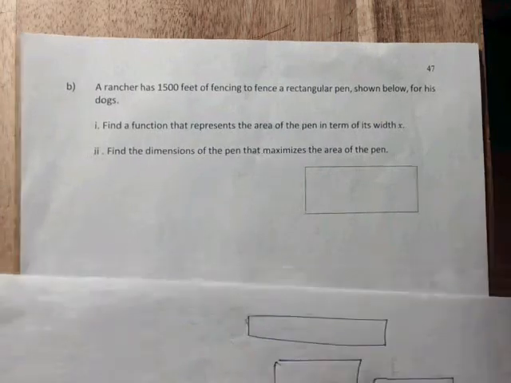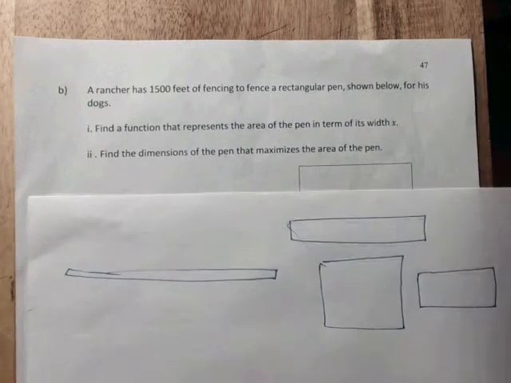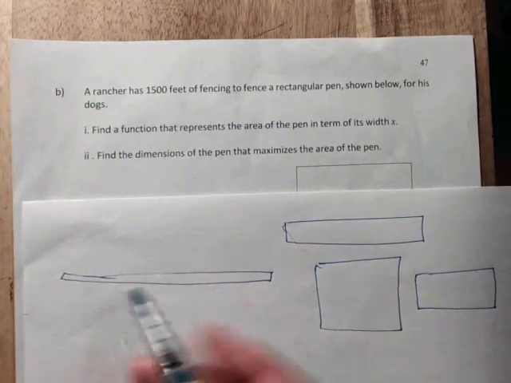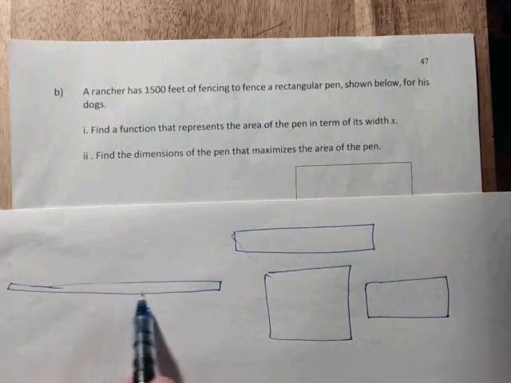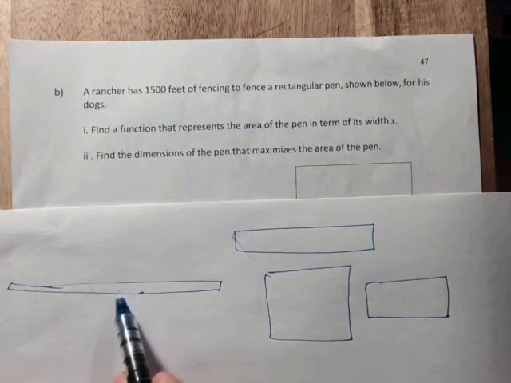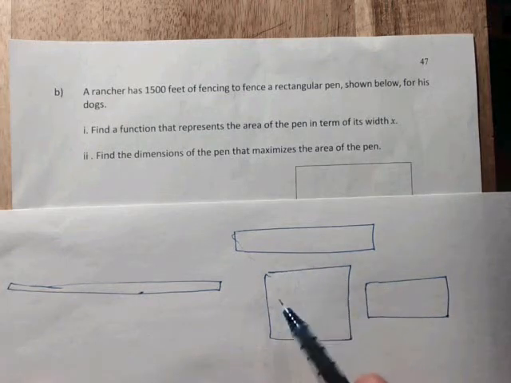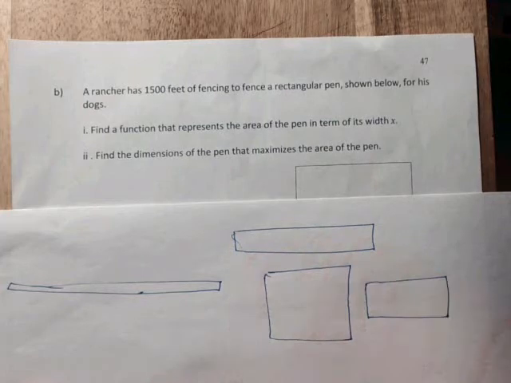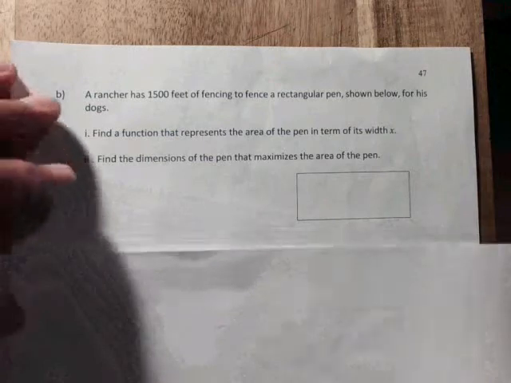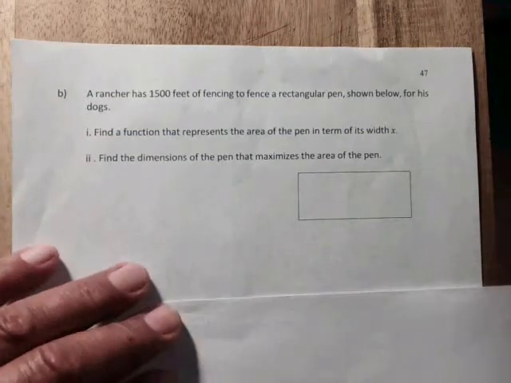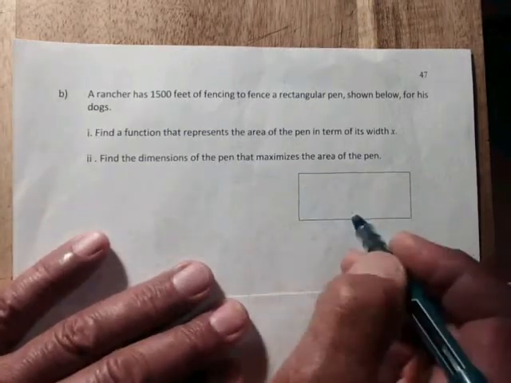I can do it like this, very narrow, using the same amount of fencing, but I don't like it to be like that. My dog doesn't have room to move around. So you want to do it in such a way that the pen you create has maximum area. Every time you have a problem with maximum or minimum, you have to use a quadratic function. So you want to know what the dimensions of the pen are going to be.